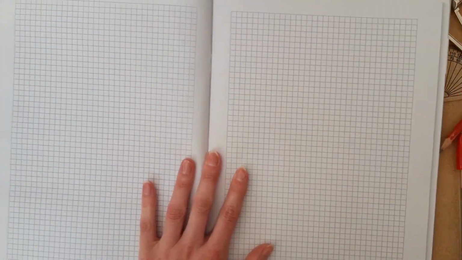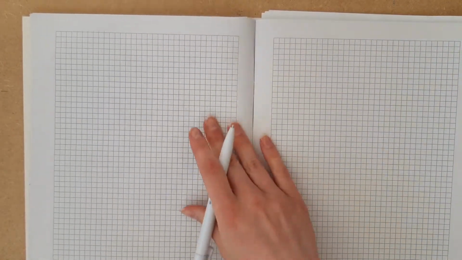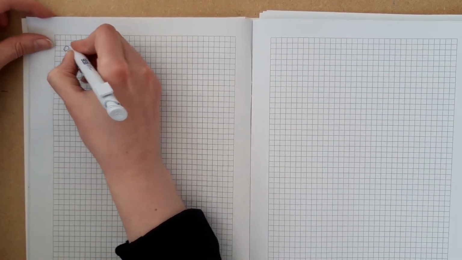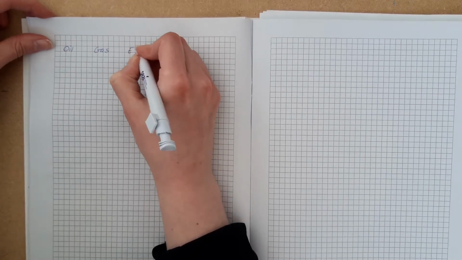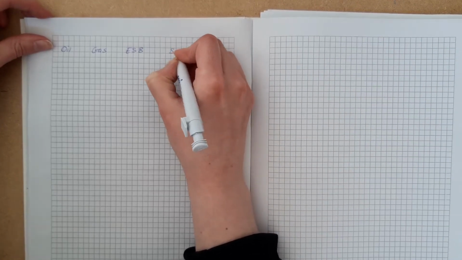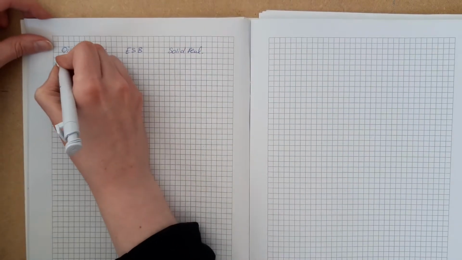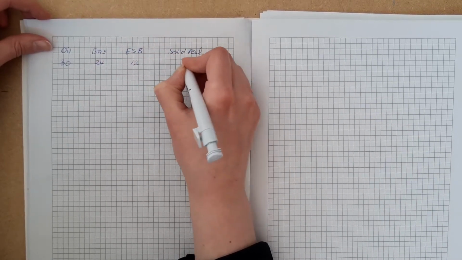So this second example again needs to be neatly put into either your notes copy or your normal copy. But I'm just going to write out the information. So we've oil, gas, electric, I'm just going to call that ESB, and then solid fuel. Okay, and that represents 30, 24, 12 and 6.